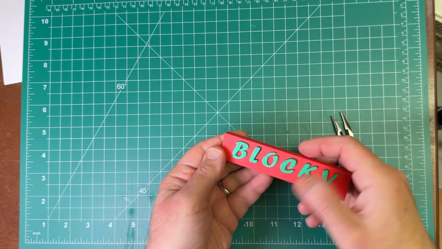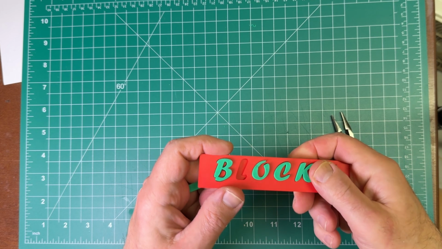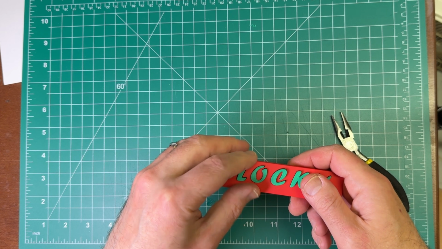To wrap this up, this is an interesting use case and one worthy of having in our toolbox for decorative inlays and other embossing effects.